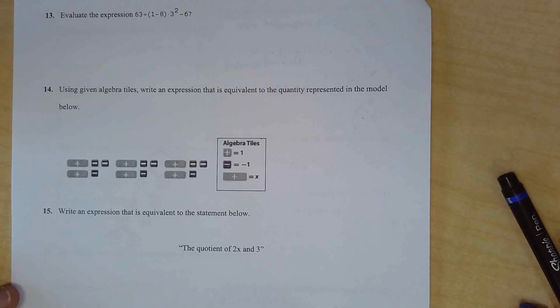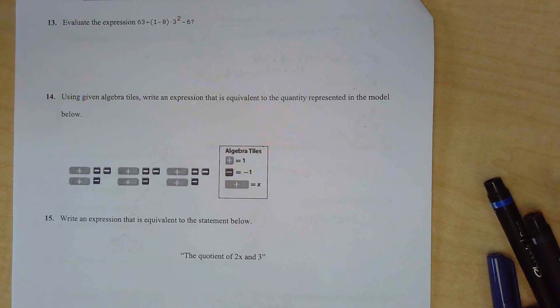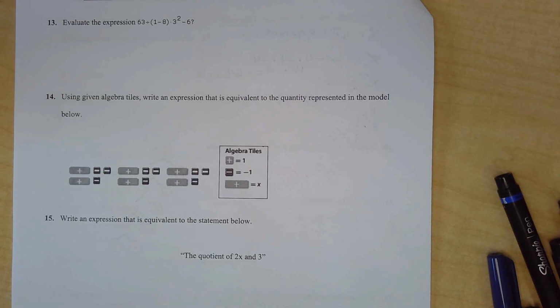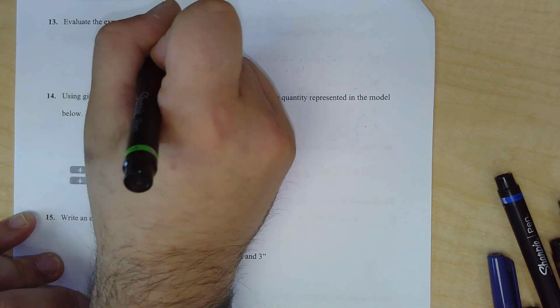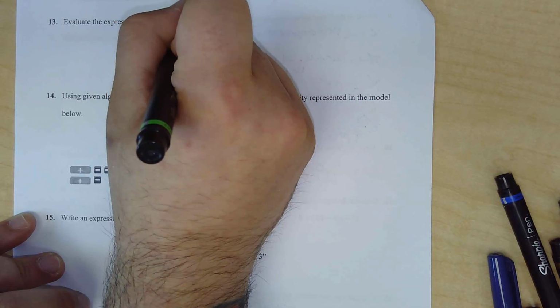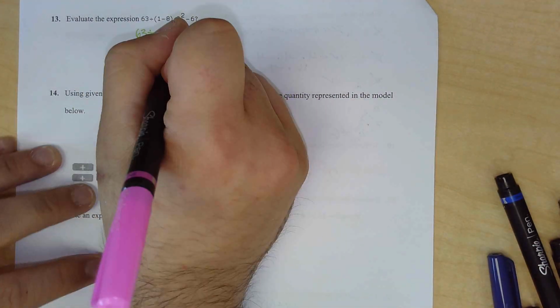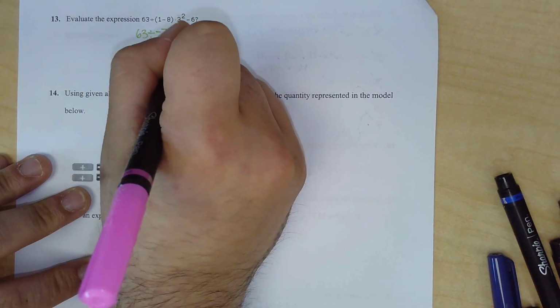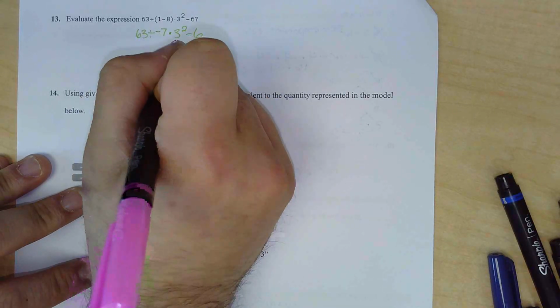All right, number 13. They want us to evaluate, meaning they want us to solve. So let's solve. All right, first things first, parentheses. 1 minus 8 will give me -7, and I bring everything else down. Then, according to PEMDAS, after the parentheses, I do my exponents, which is this one here. 3 times 3 equals 9. I bring everything else down.